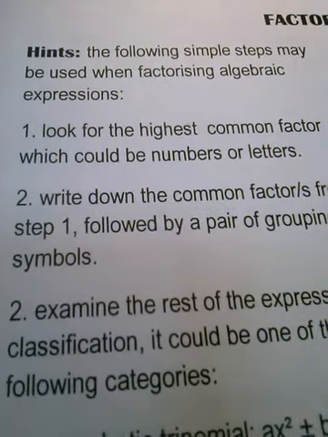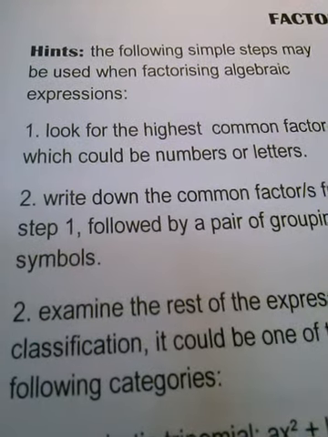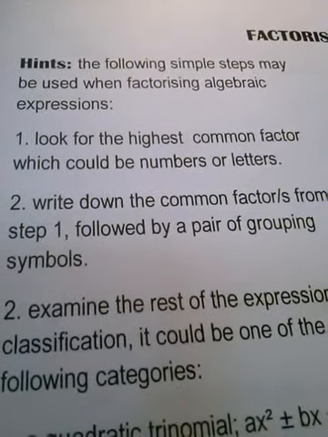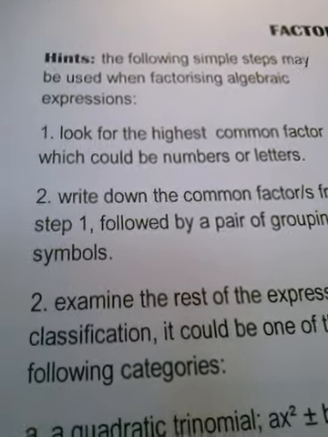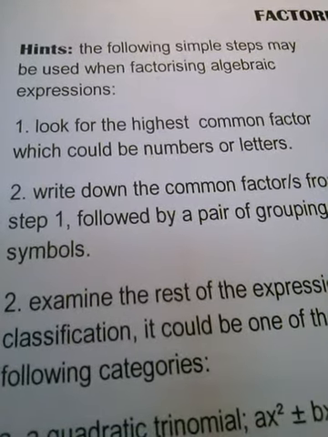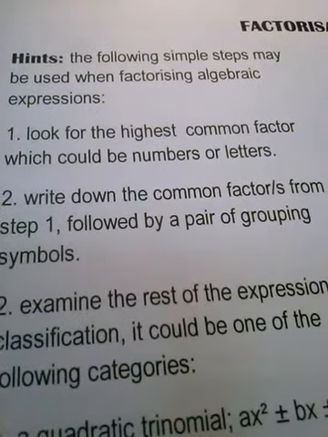The aim of these videos is to help students, especially in high school, in particular the HSC students, learning maths and achieving the best result they can. We start with the first topic, factorization.